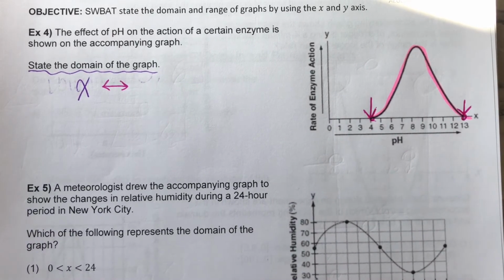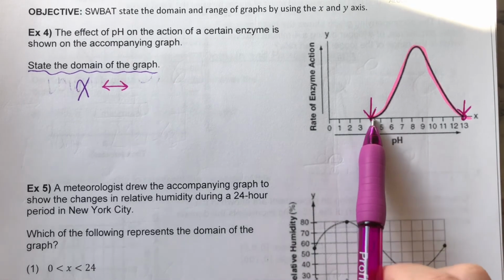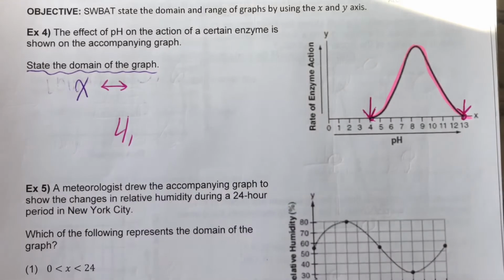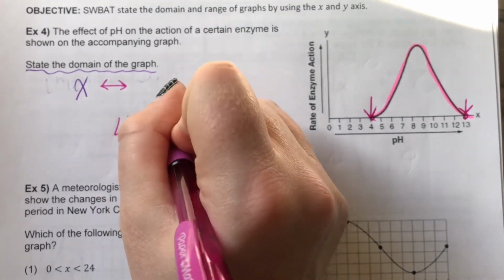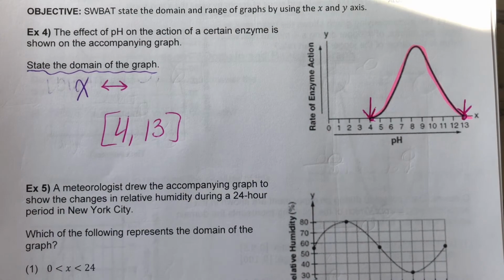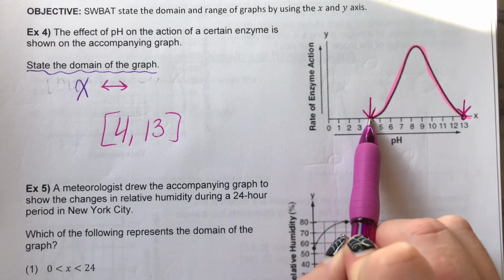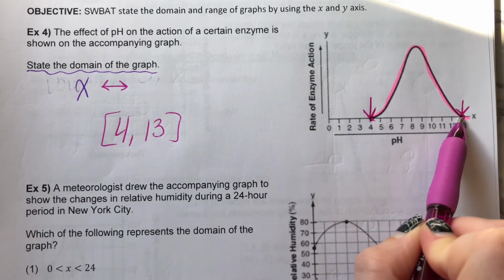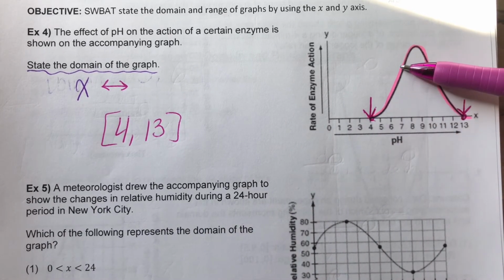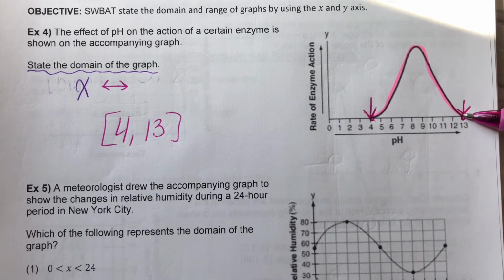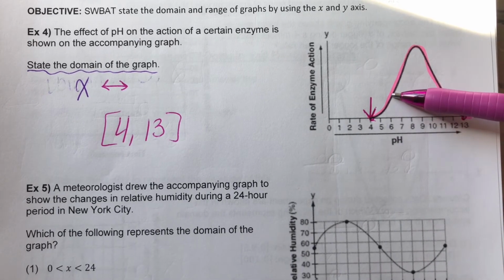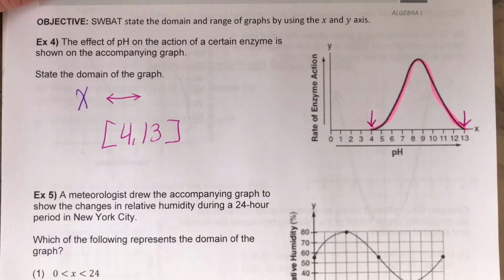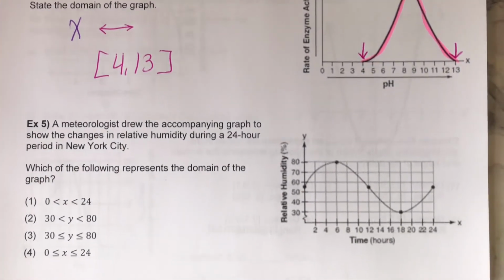Again, x is the domain, goes left to right. So my value all the way to the left is +4. My value all the way to the right is +13. And again, that is going to get a bracket on both because 4 is a closed circle. It is on that graph. Same thing with 13. It's a closed circle. It is on that graph. All of these points would be closed circles because it's a solid graph. Nowhere do I see an open circle. So I know that these would be brackets. Those values are included.